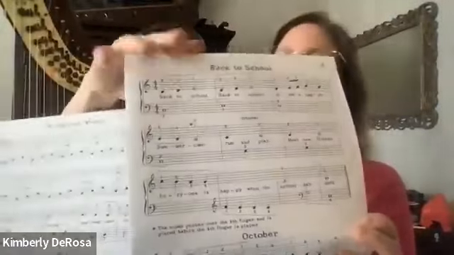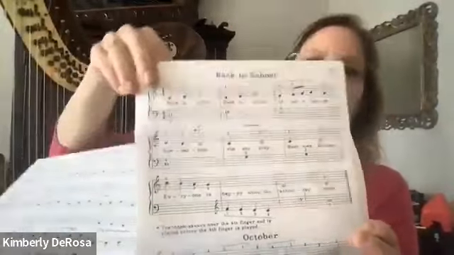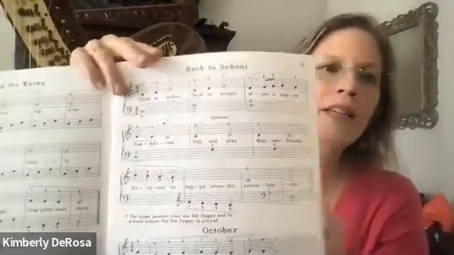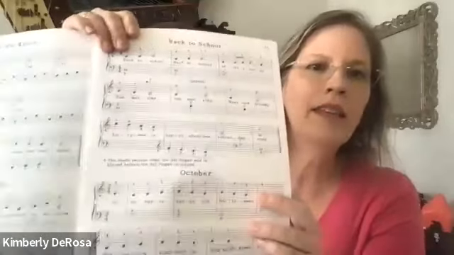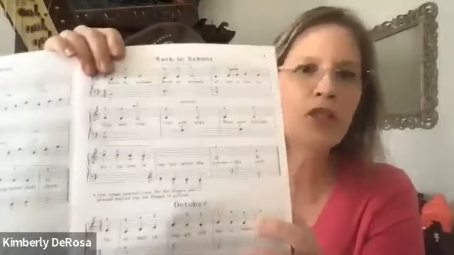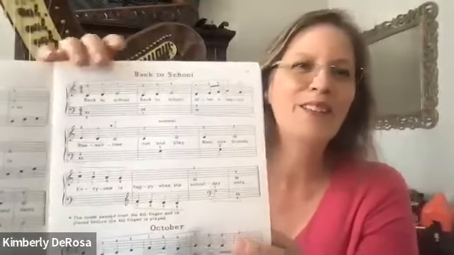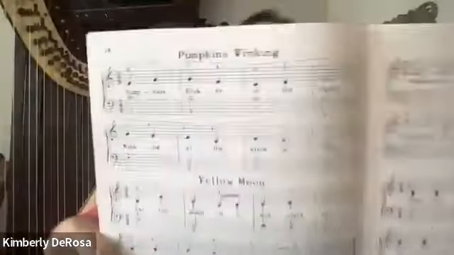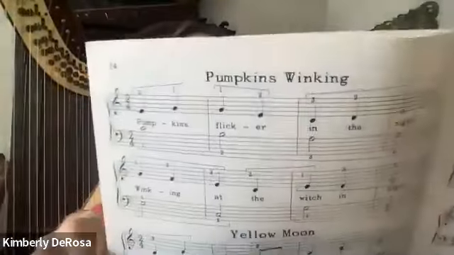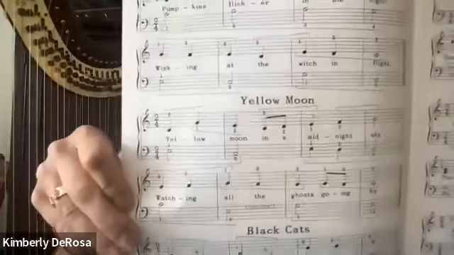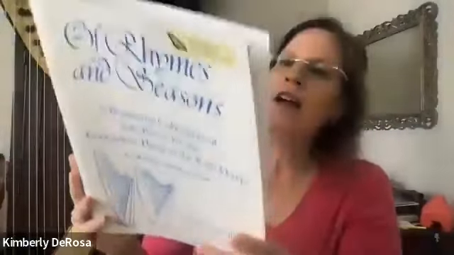I find that if my students have titles that they can resonate with, sometimes I can get my technique across better than with simply an exercise book. And I'm not saying don't use exercise books, because I use exercise books all the time. But this one has even short little Halloween songs that really work with having to place and learning fingering.